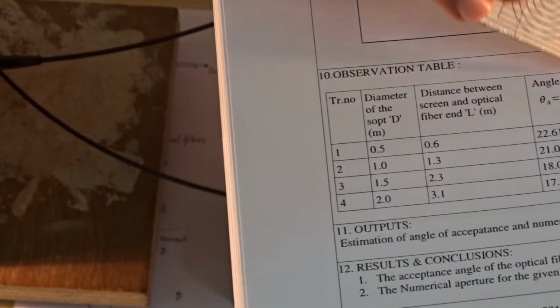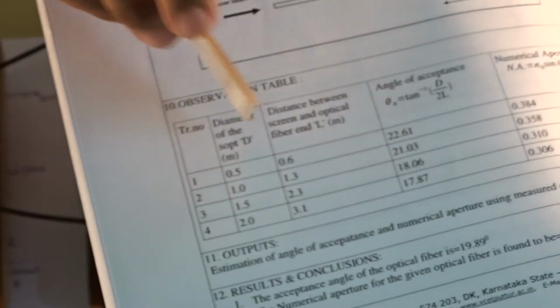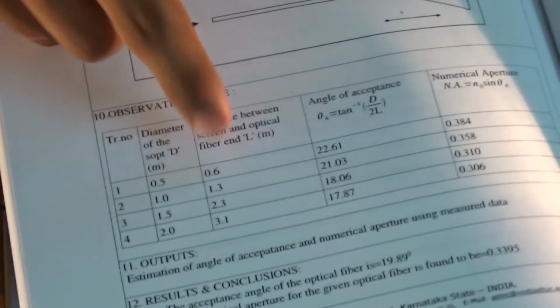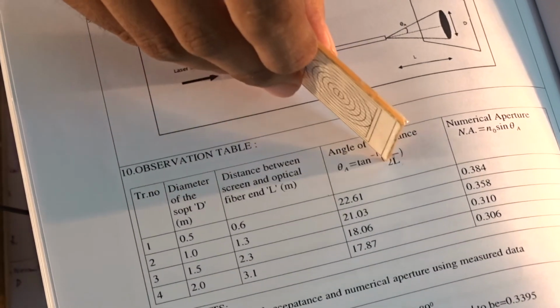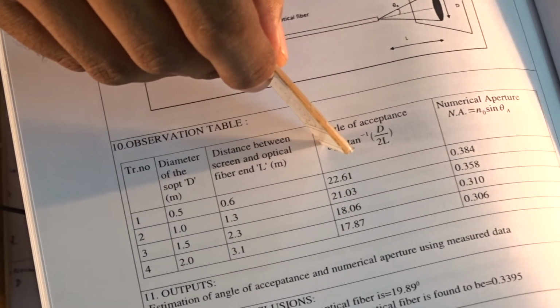Now what is theta A? As I told you, it is d by 2L. This is d, the diameter of the spot, and this is L, the length between the edge of the optical fiber and the screen. So theta A is tan inverse of d divided by 2L. That I will calculate, and that will give me theta A.